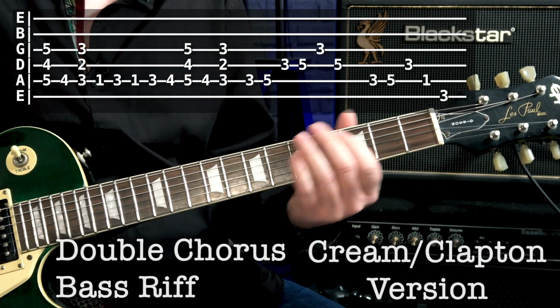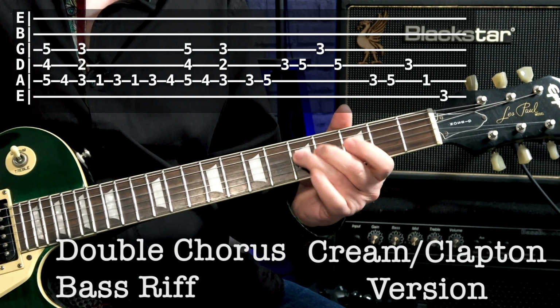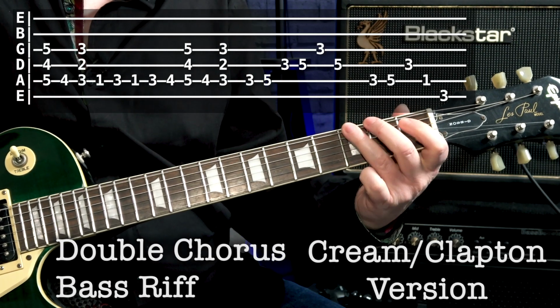And then you're back into the main riff. Okay, I think that's all the riffs from the Cream version.